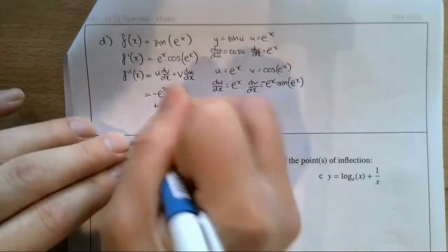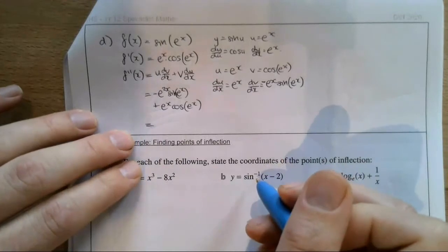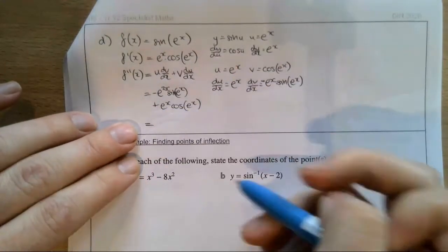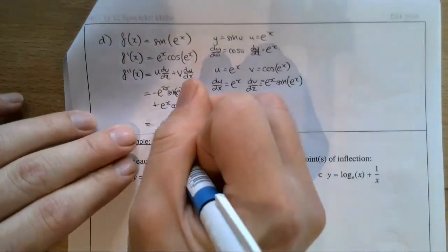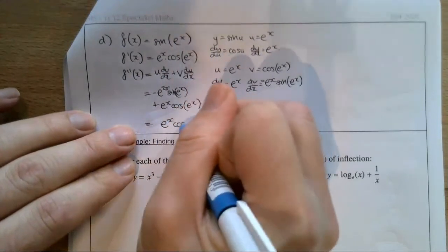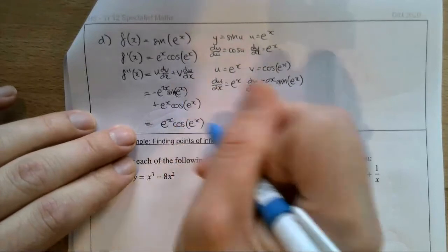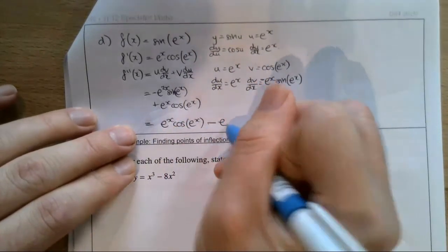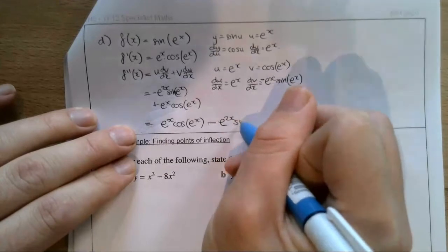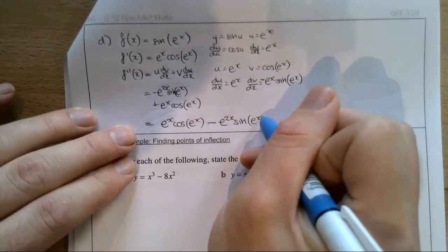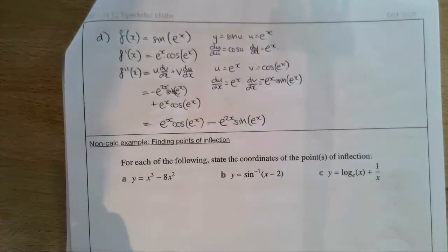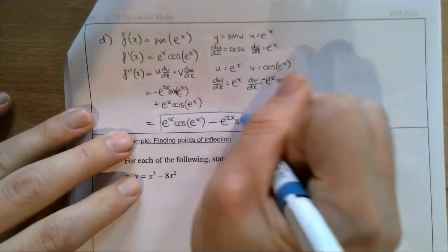A couple of different ways to write that, depending on whether you want to factorize out e to the power x or not. But if I just write it nice and clearly here in this form, e to the power x cos of e to the power x, take away e to the power 2x times sine e to the power x. That is an expression for the second derivative.